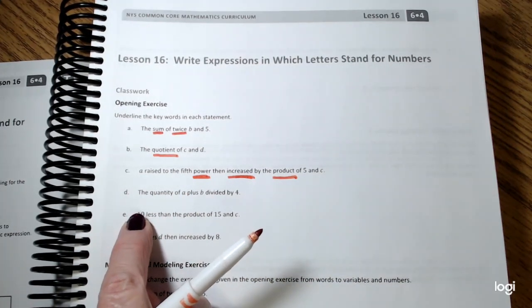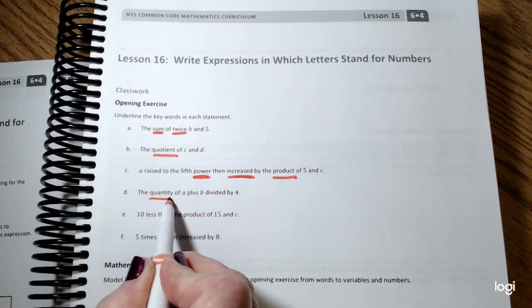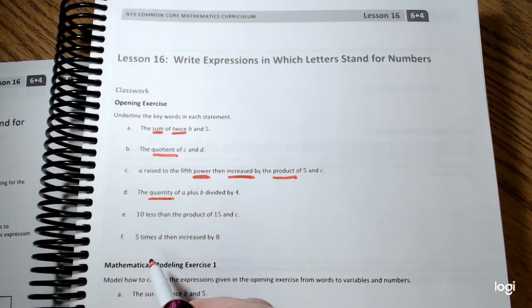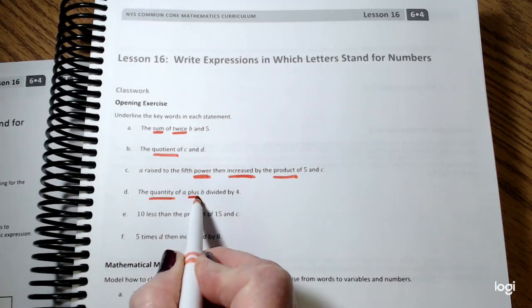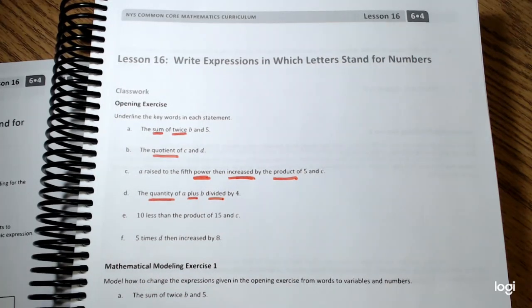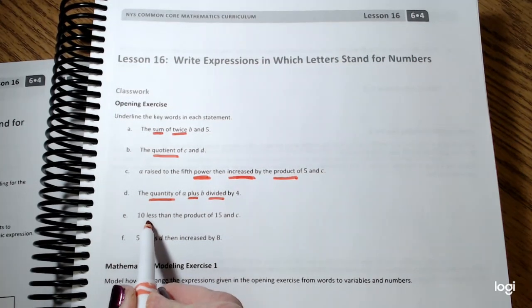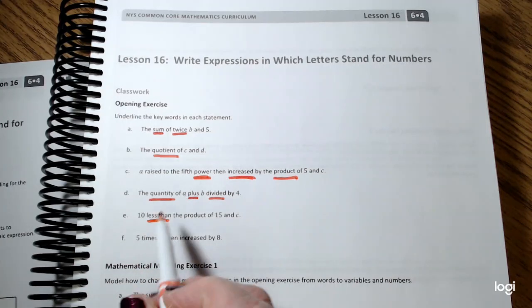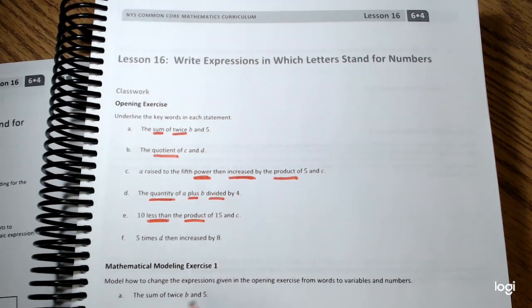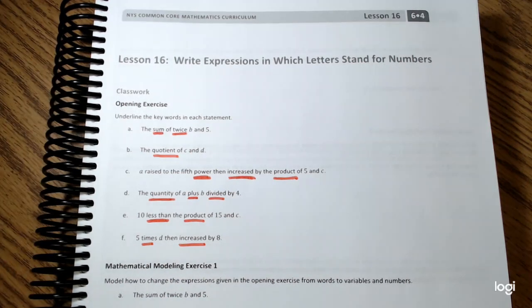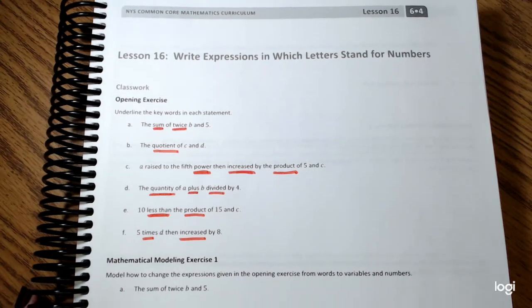D, I found here we have the word quantity, which helps me know I'm going to put something in parentheses, plus and divide. Letter E, less than, that trick one, "less than." And then the word product means multiply. And then letter F here, I see the word times and increased. Okay, so let's go ahead and, like I said, we're going to review down here.